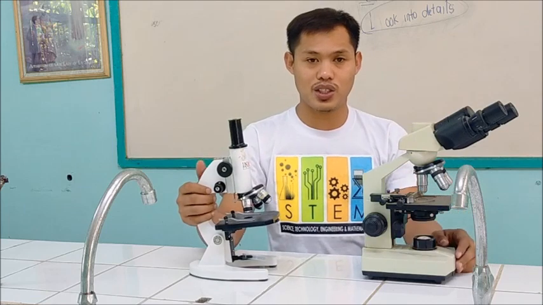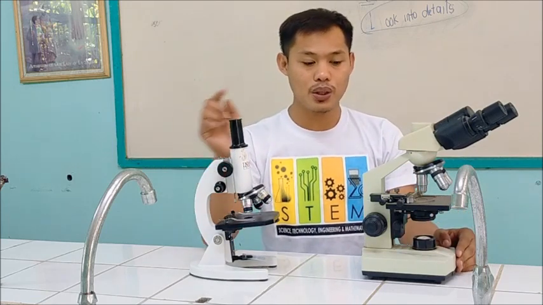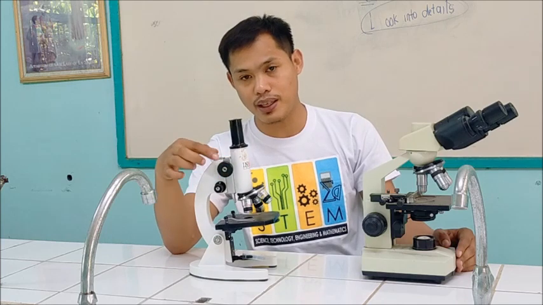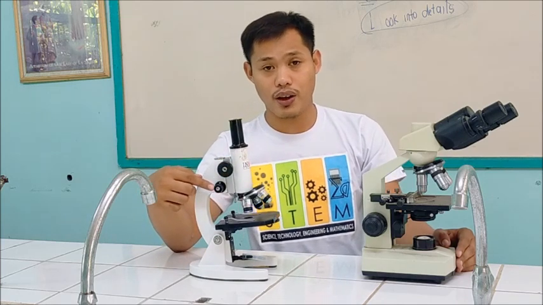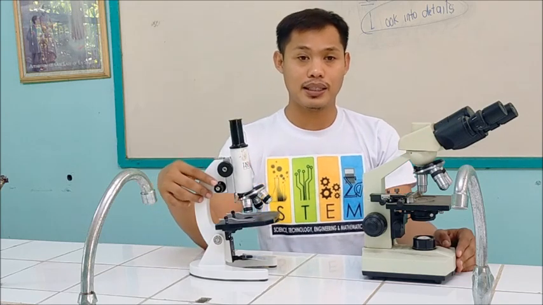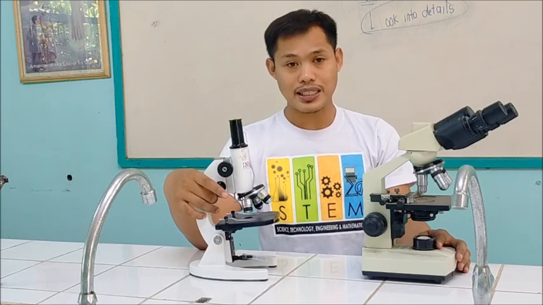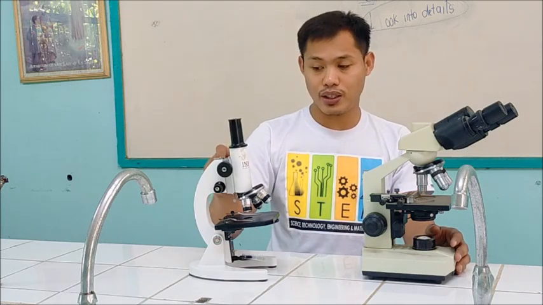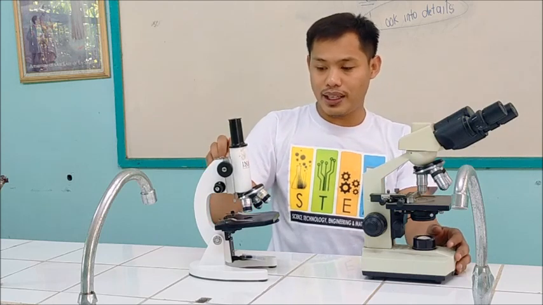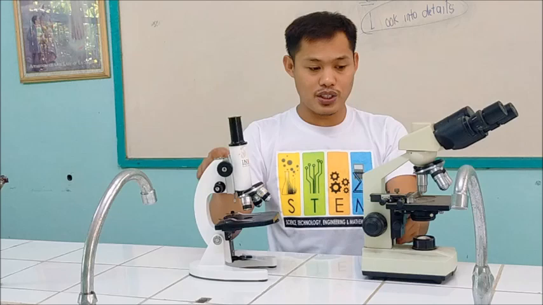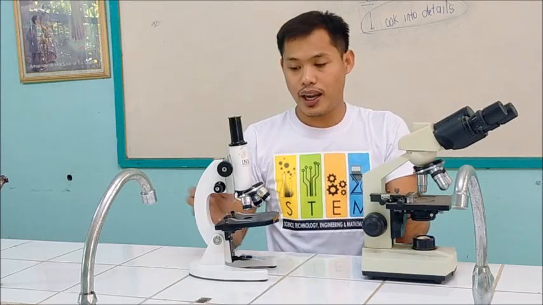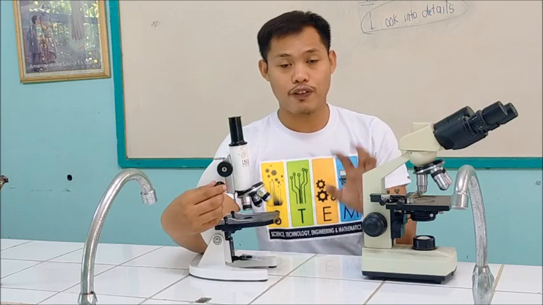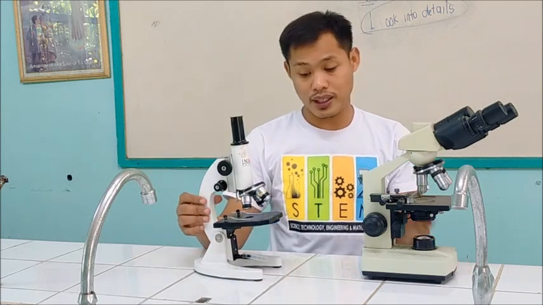The next one is the adjustment knob. We have two types of adjustment knob: the fine adjustment and the coarse adjustment. For the monocular here, this is the coarse adjustment and this is the fine adjustment. What is the function or purpose of the adjustment knob? It focuses the specimen, or gives a focused image of the specimen. The coarse adjustment moves up and down, and so does the binocular. The fine adjustment gives a finer view of the specimen or the image itself.